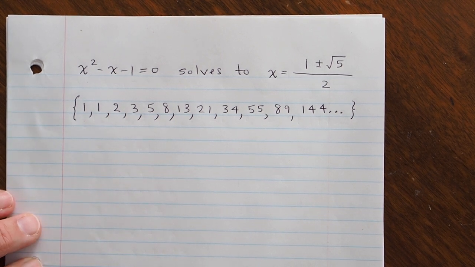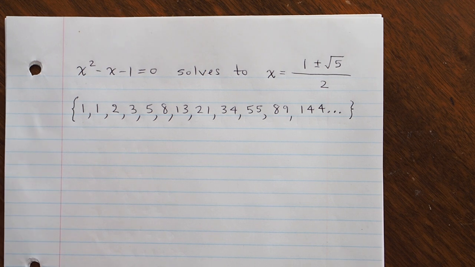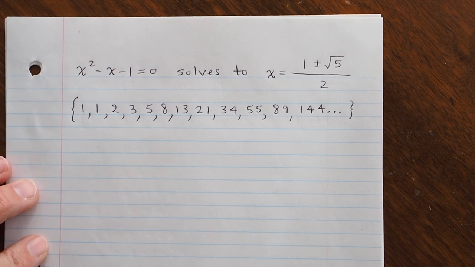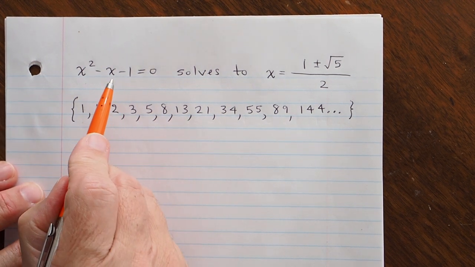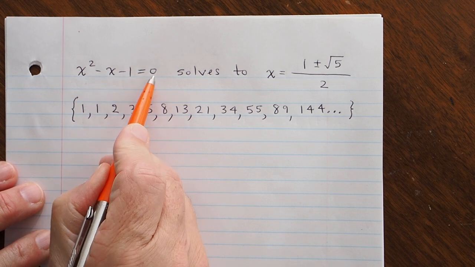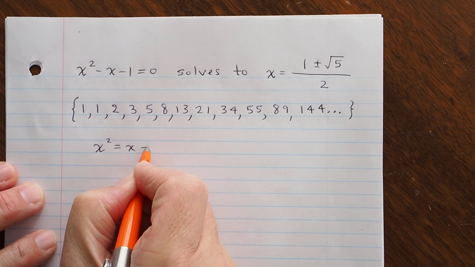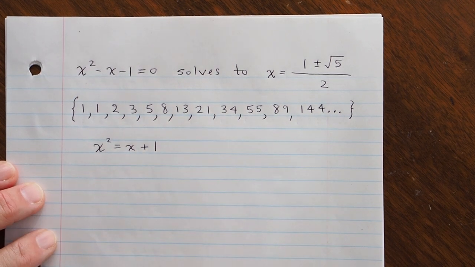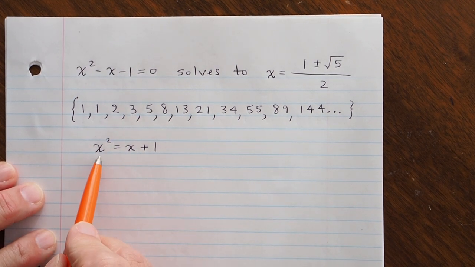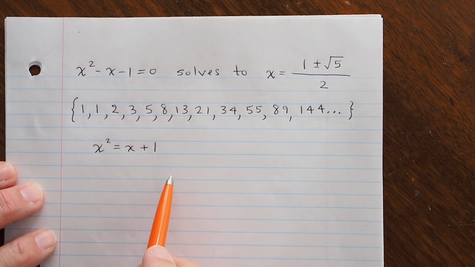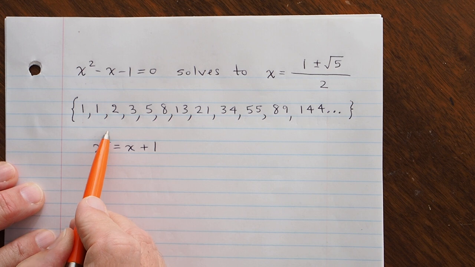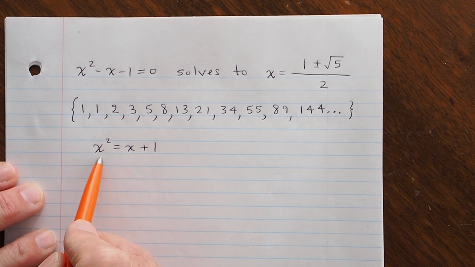Now let's get started on probably the most important part of this presentation, and that is this algorithm, the recurring theme. What I'm going to do is move the negative x and the negative 1 to the right, and that gives you this equation, that x squared equals x plus 1. What I'm going to do is produce x to the 12th on the left side by multiplying through this equation by x over and over and over, building the exponent up on the left side up to 12.